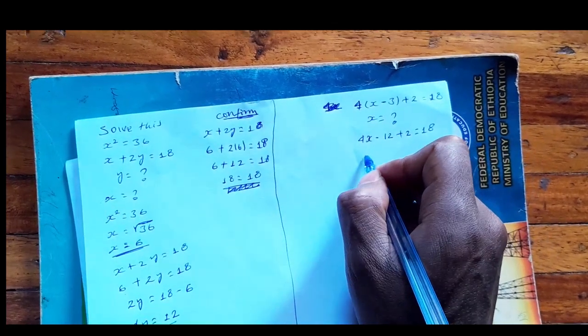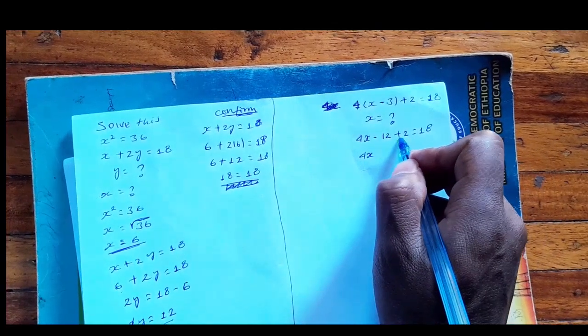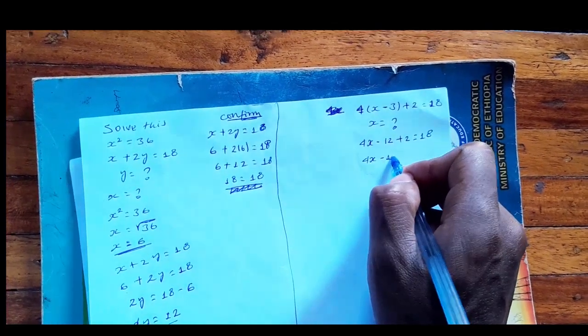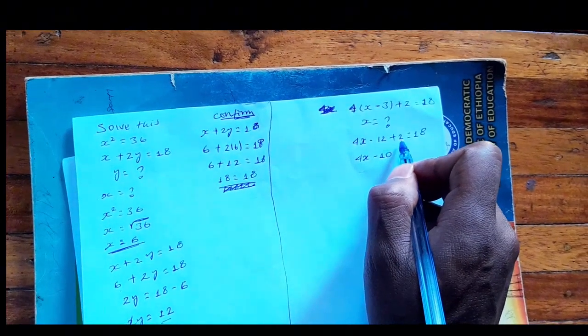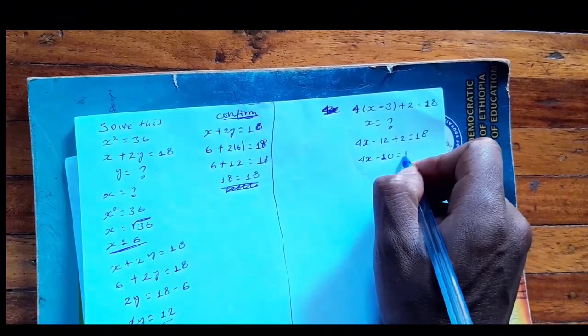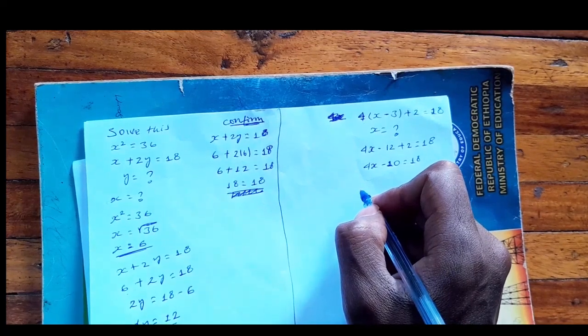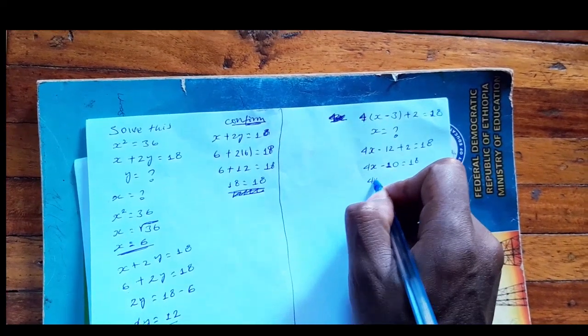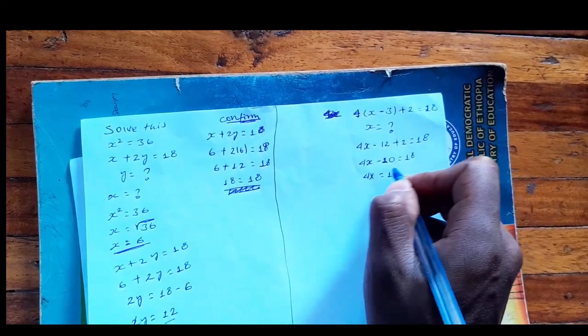After that, minus 12 plus 2 means minus 10. Then we get 4x minus 10 is equal to 18. We collect the variable to the variable, the number to the number.